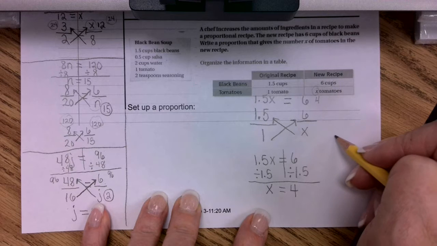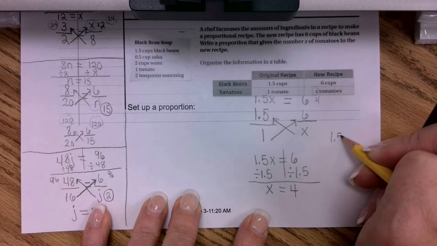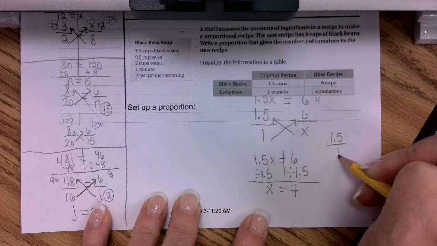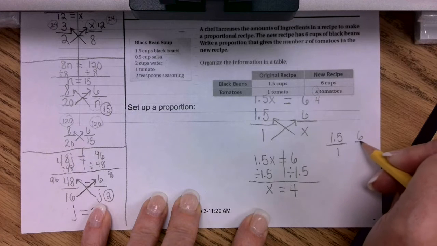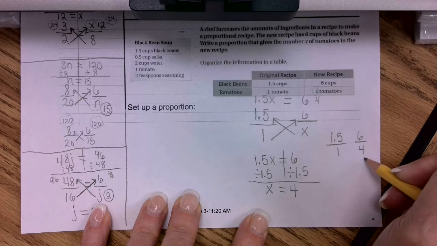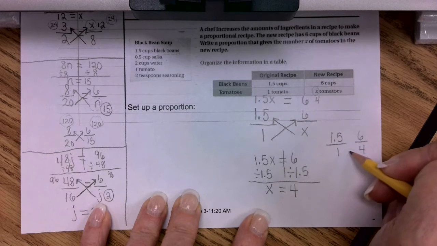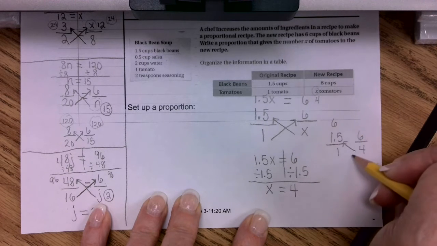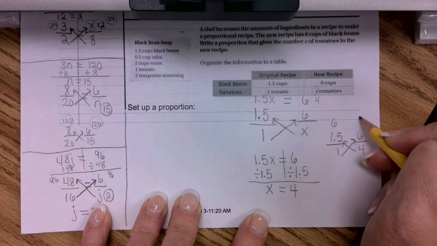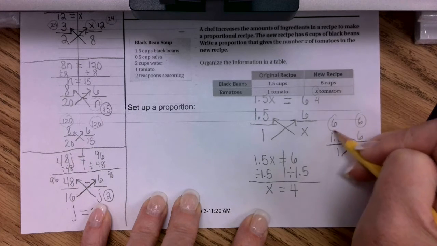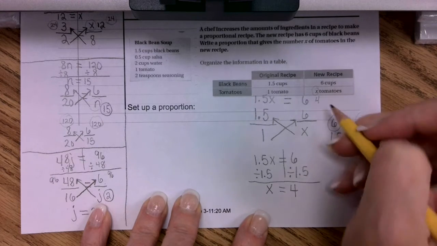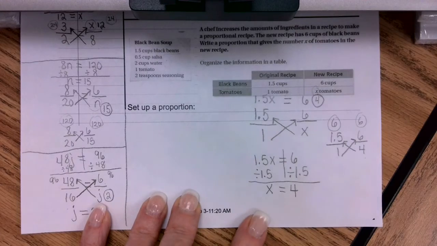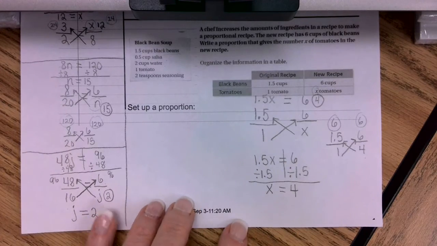And then I know that that's right because if I do 1.5 over 1 and I do 6 over 4 tomatoes, 4 times 1.5 is 6, and 6 times 1 is 6. And when those are equal, that means that my proportion is correct, and that 4 would be what I need.